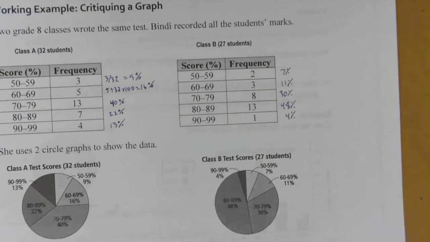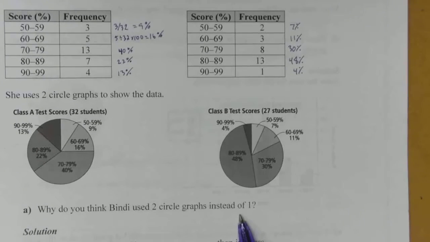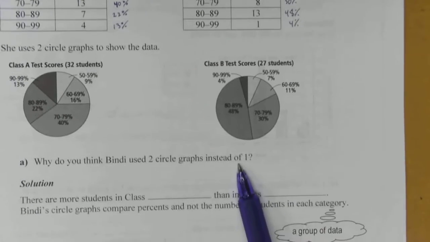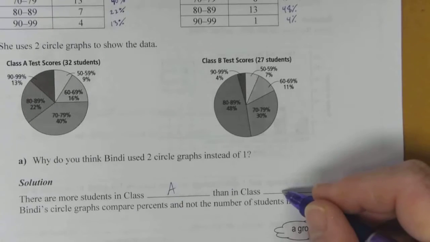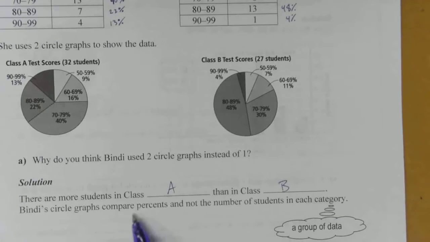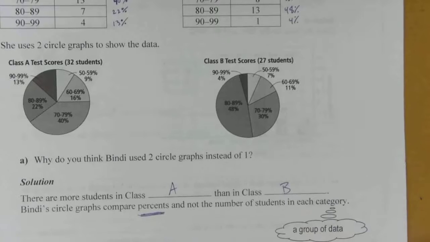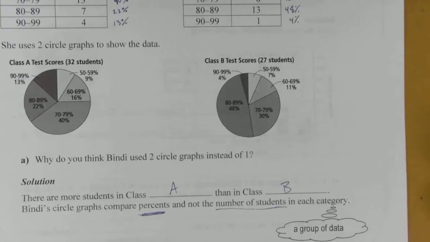So why do you think Bindi used 2 circle graphs instead of just 1? Now the reason for that is that there are more students in Class A than in Class B. She used the circle graphs to compare percents and not the number of students in each category. Because there are different numbers of students in each class, comparing them directly based on the number of students doesn't work. If you convert to percents first, then it's going to be a fair comparison.